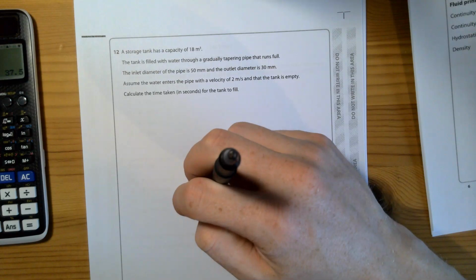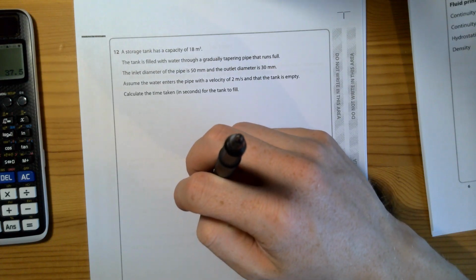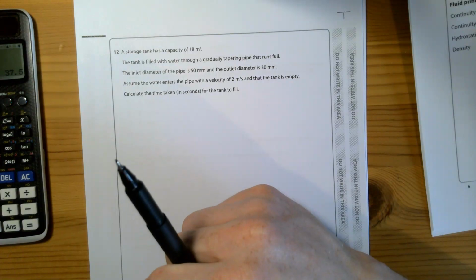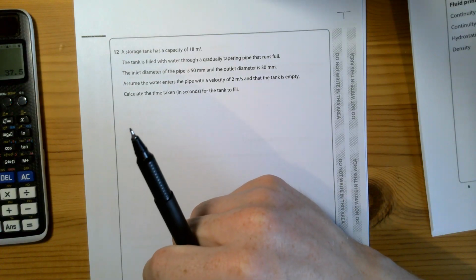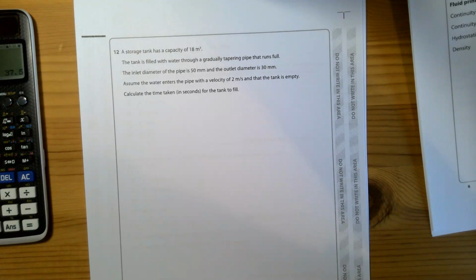Right. We're going to need to use something for volumetric flow.